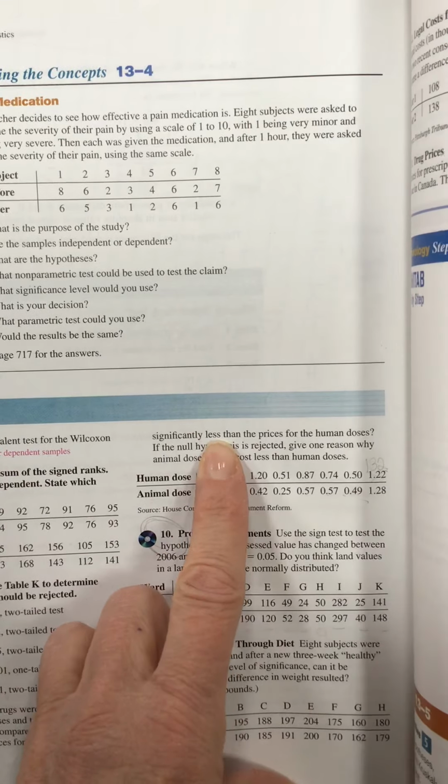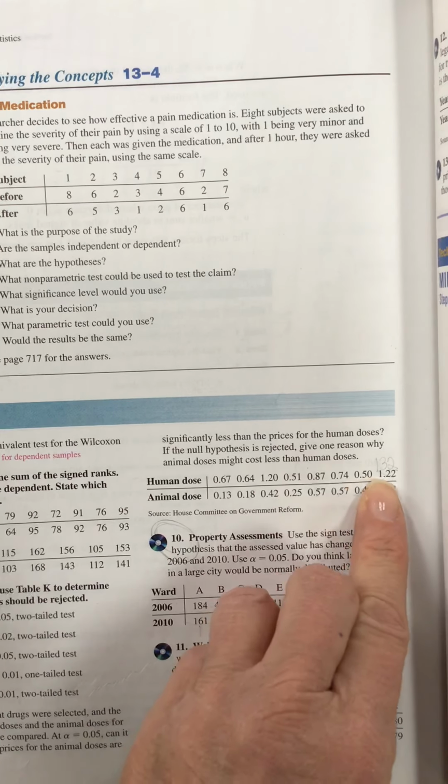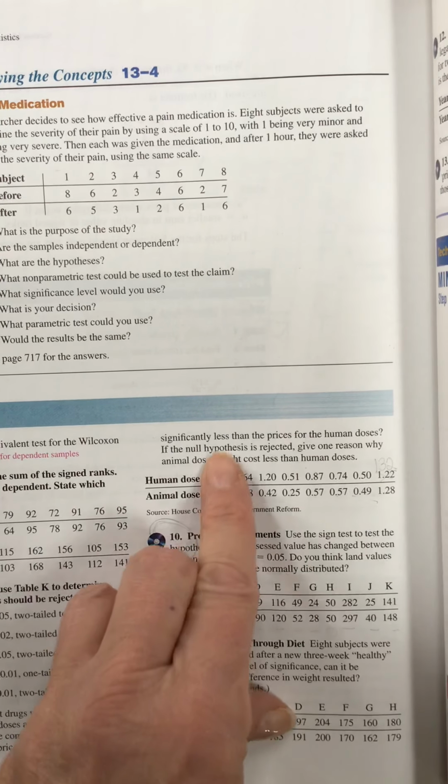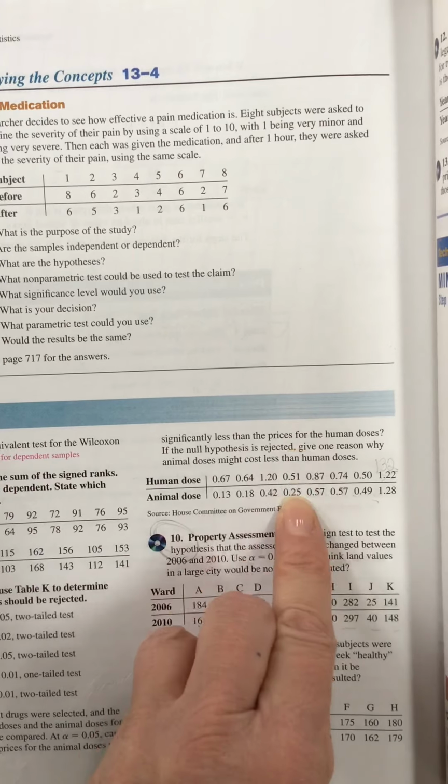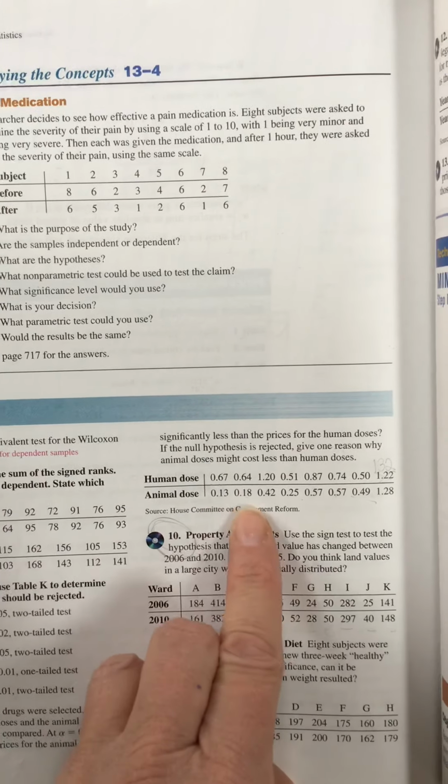And then remember, at the end it says, if the null hypothesis is rejected and it appears as though animal doses do cost less, give one reason why the animal dose might cost less than the human dose. There's no right or wrong answer for this reason. It just has to make sense with what you did. So here's your data for human, here's your data for animals. These have to stay together because these are the prices for 8 separate drugs.